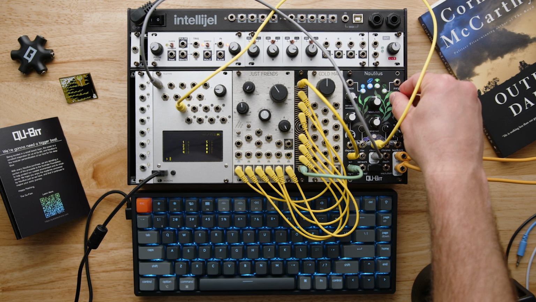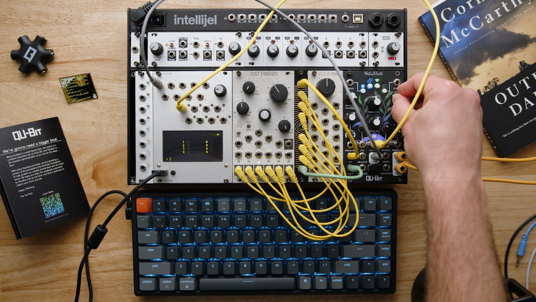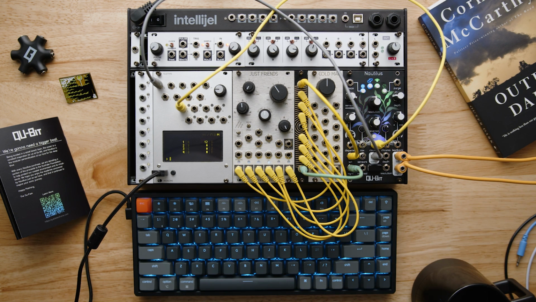Next are some digital artifact noises, and I'm obsessed with this one. I love it. It's very data bender. God, that is so good.